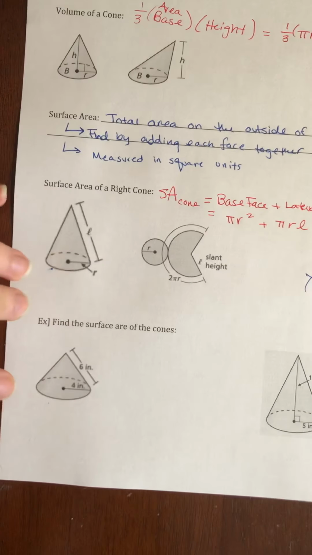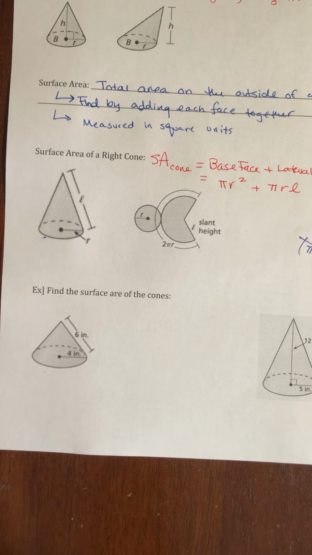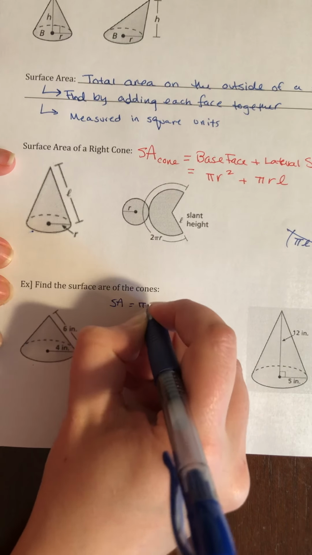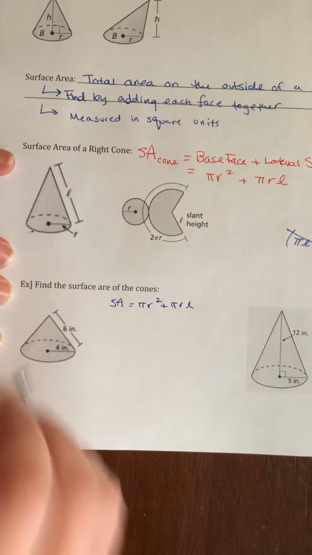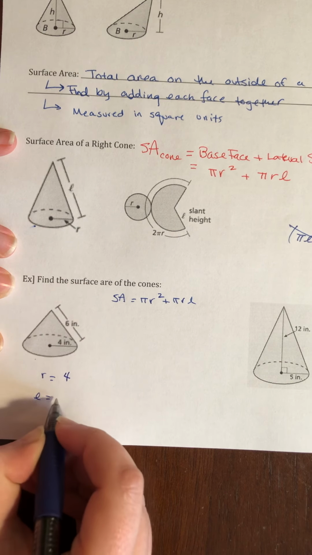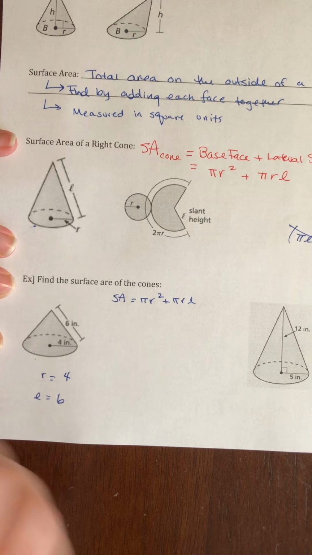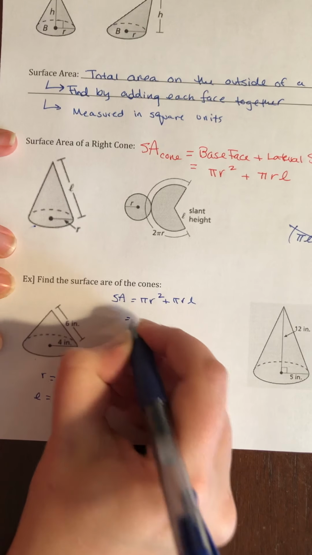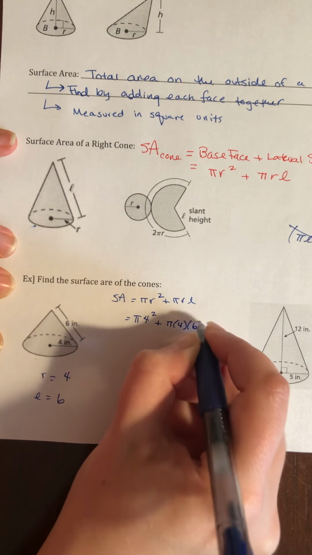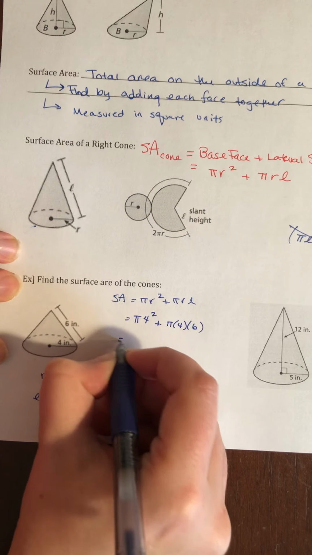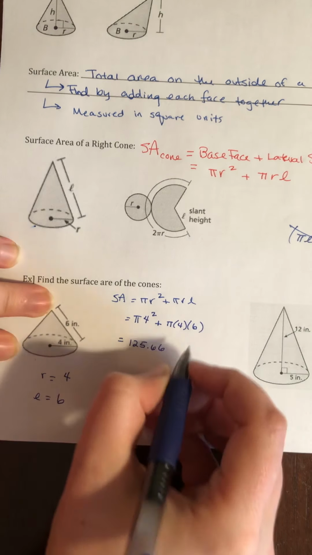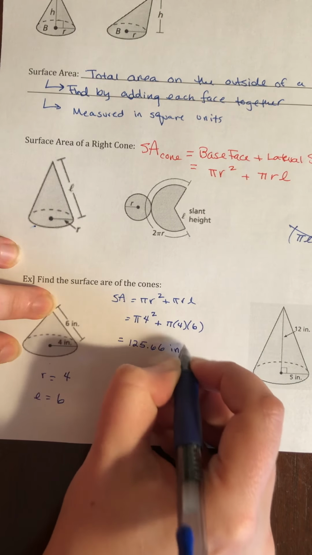So let's do some practice. Find the surface area of the cones. Surface area is pi r squared plus pi r L. So we need r and we need L. So r in this case is 4, L is that lateral side, the slant, 6. So I have pi times 4 squared plus pi times 4 times 6. You can put that whole thing in your calculator and you get 125.66. It's surface area, so it's going to be square units, in this case square inches.